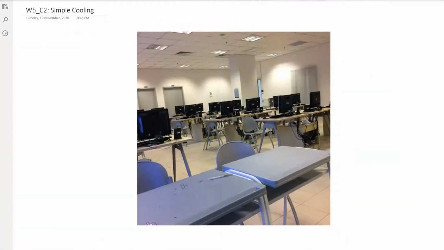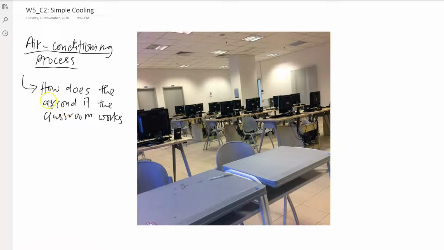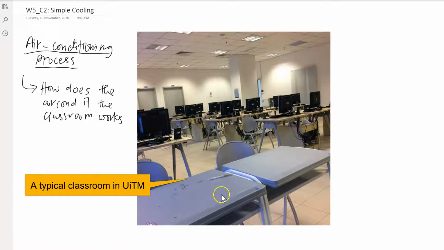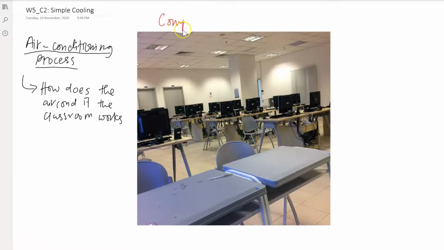Hi class, so we are going to continue this class today for chapter 2, where we are going to have a look at the air conditioning process. So we are going to see how the aircon in the classroom works. As you can see in this picture here, this is a typical classroom in UiTM, but I guess this one is in your computer lab.